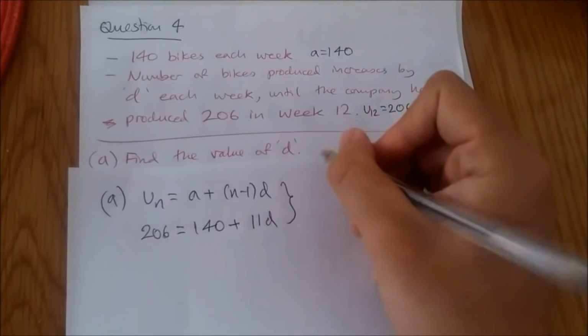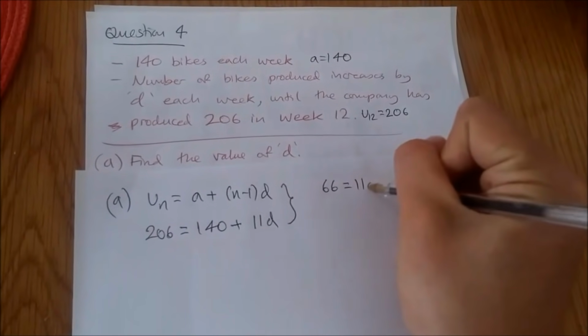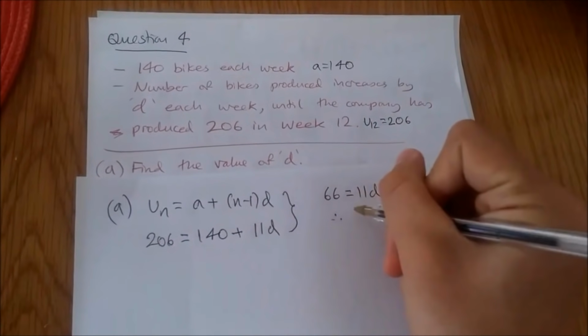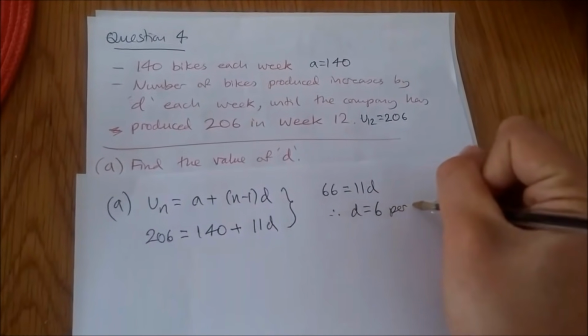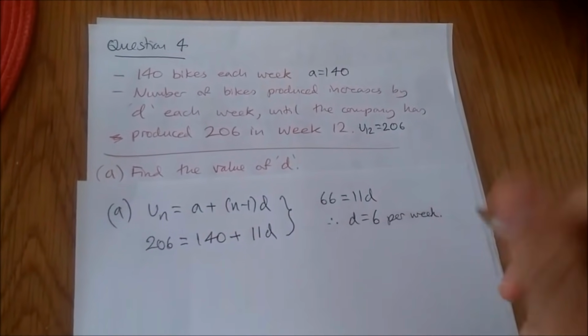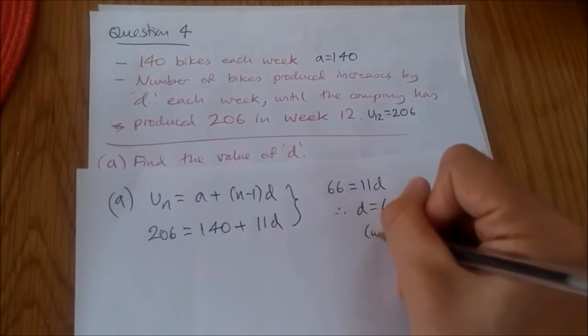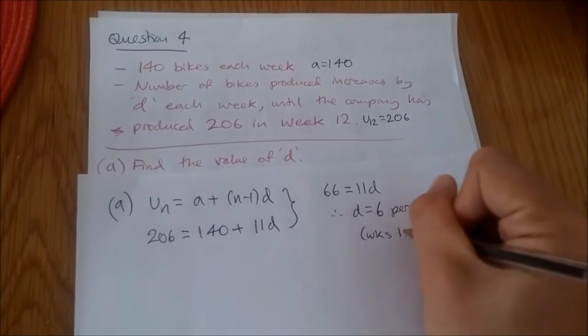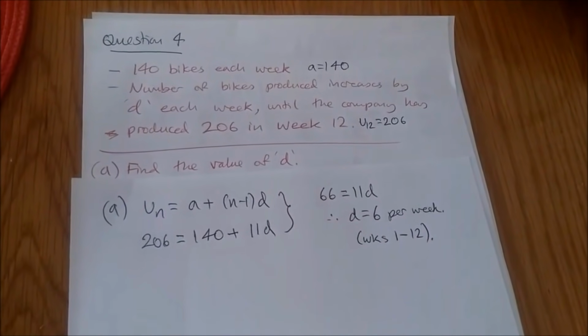Now it's just a case of solving this arithmetically. Subtracting 140 should leave us with 66 equals 11d, and thus dividing by 11 should give us a difference of 6 per week. Notice that this only applies between weeks 1 and 12, so we'll just put in a bracket: weeks 1 through 12. Okay, let's move on to part B.